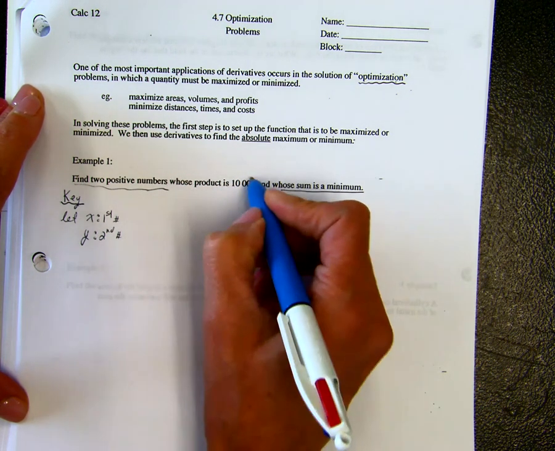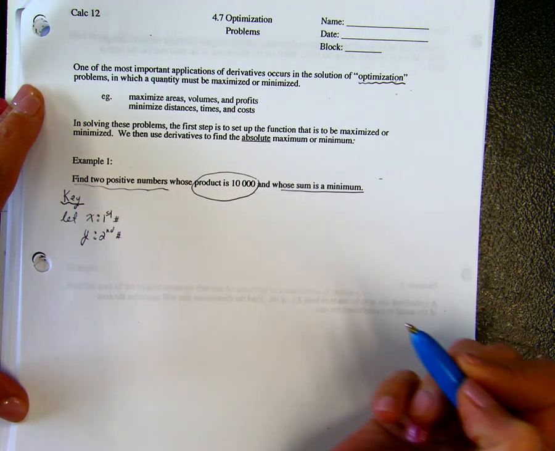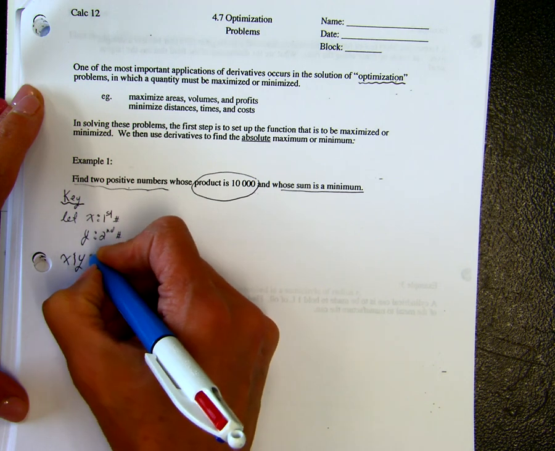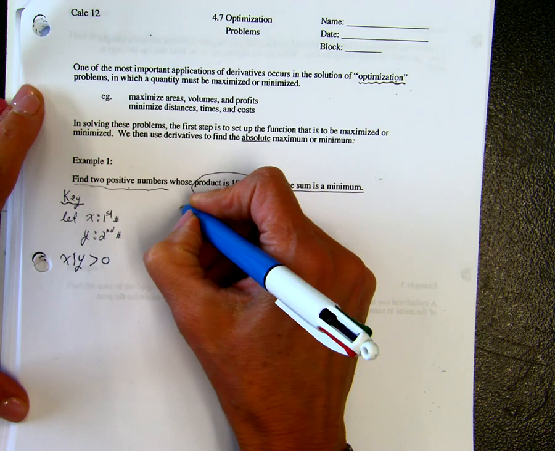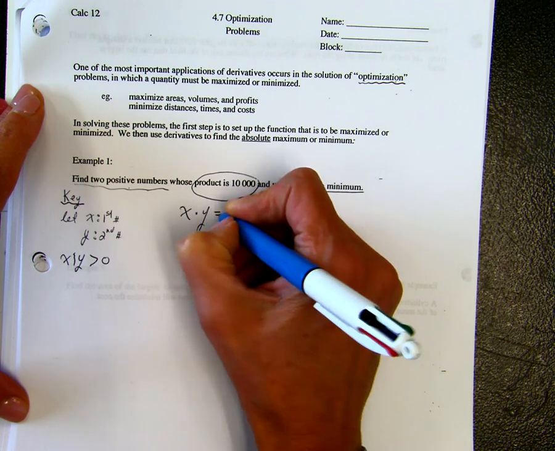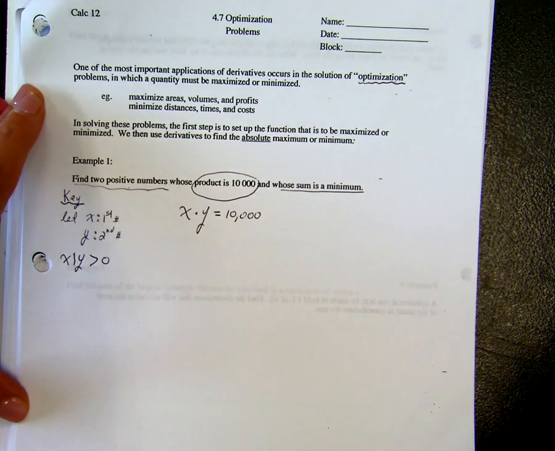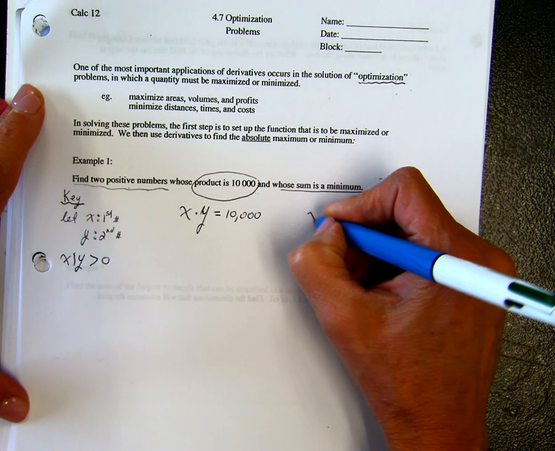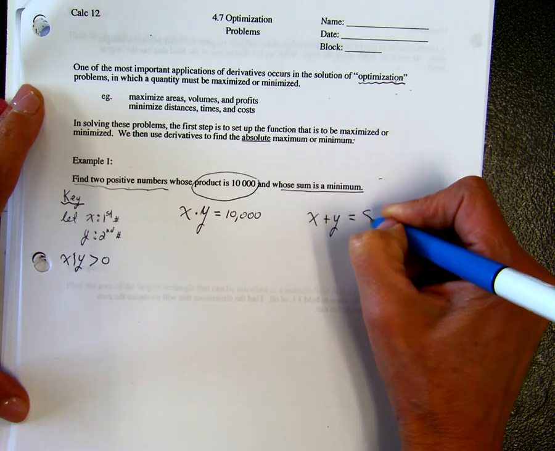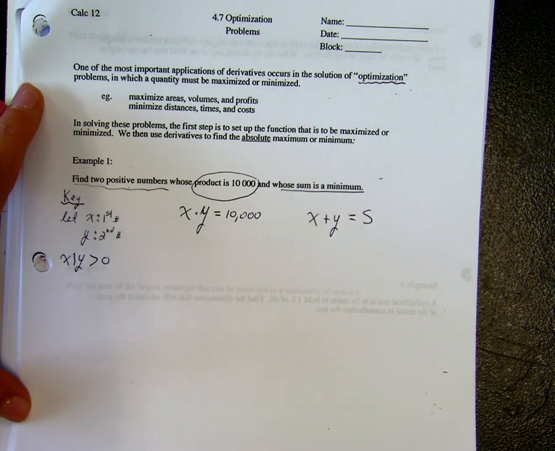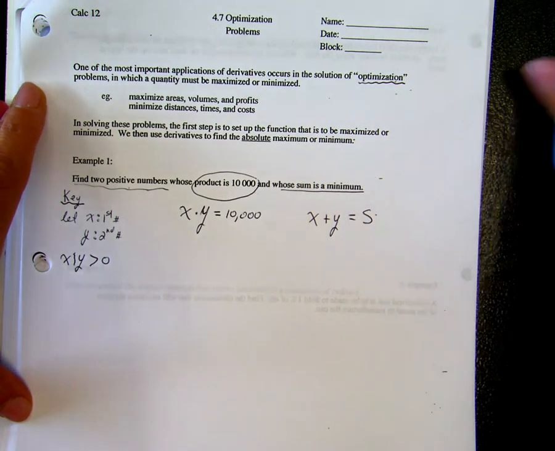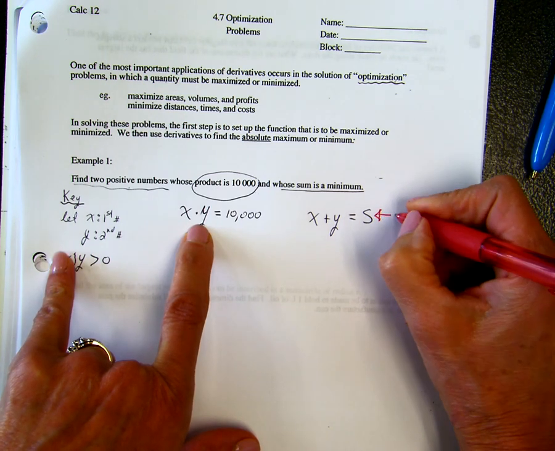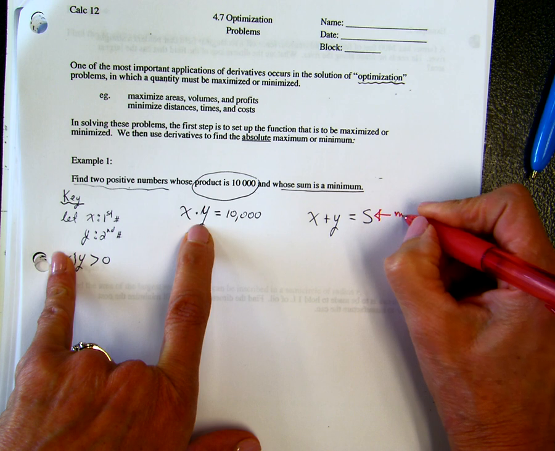Okay, what information have we been given? Here's one piece of information. The product of those two positive numbers, x, y, are greater than 0. The product, that means when I multiply them together, I get 10,000. My goal here is to minimize the sum. Sum meaning when I add those two numbers together, I get what? I'm not sure what I get, but I want this to be the smallest number possible while meeting that condition. So x plus y equals s is what we wish to minimize.